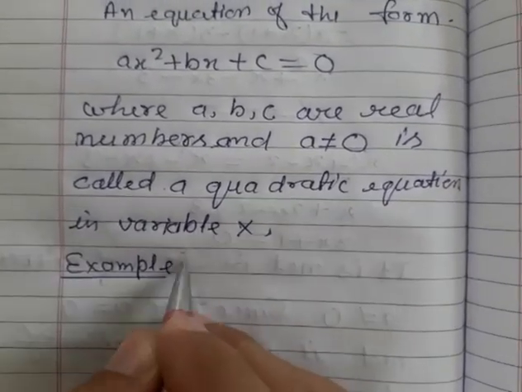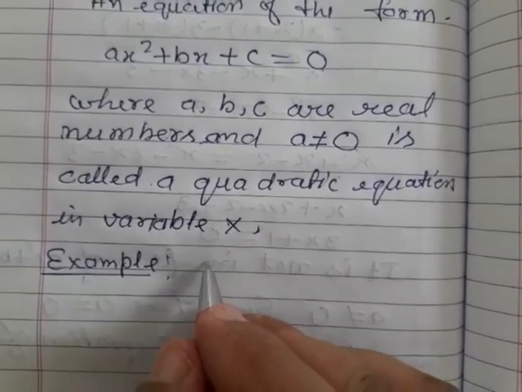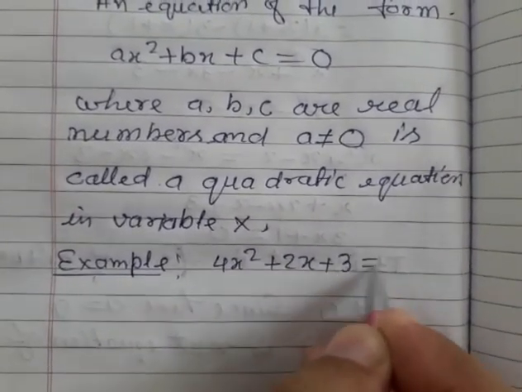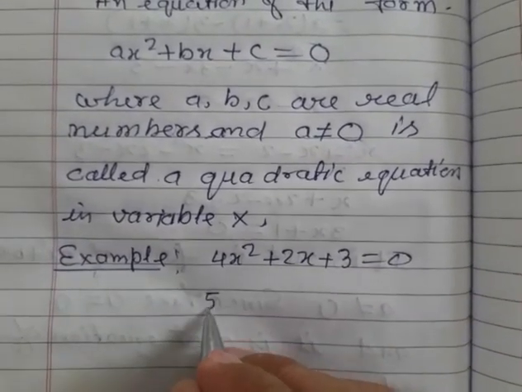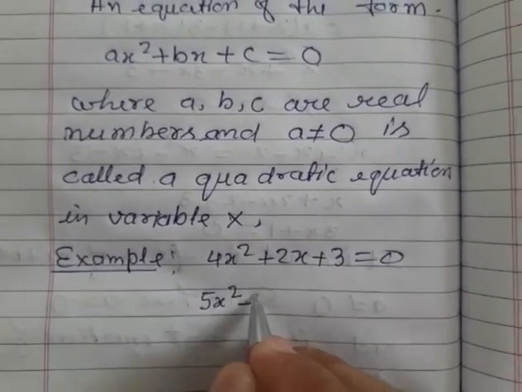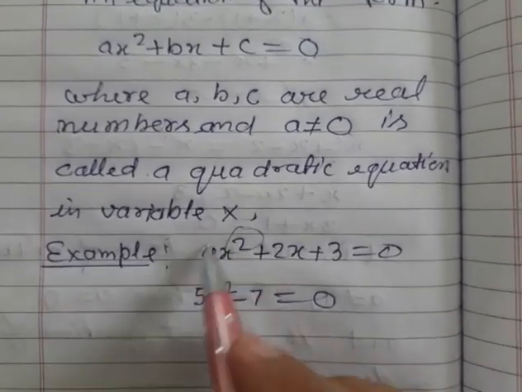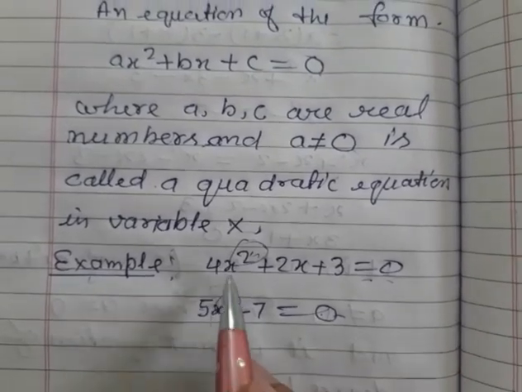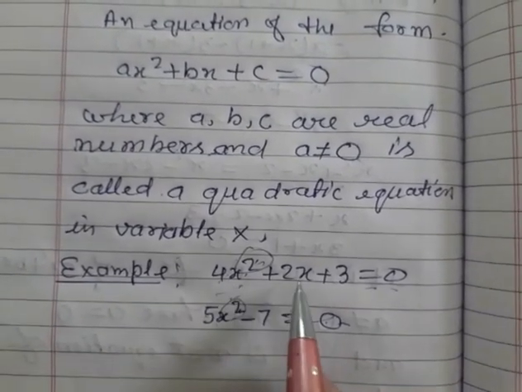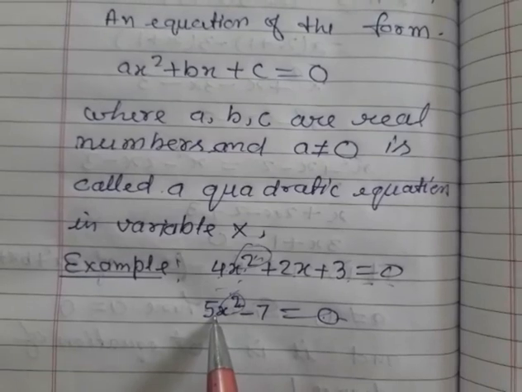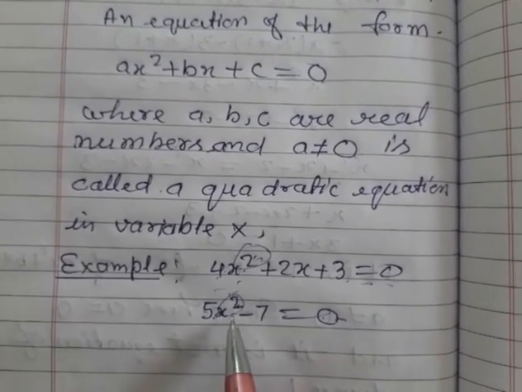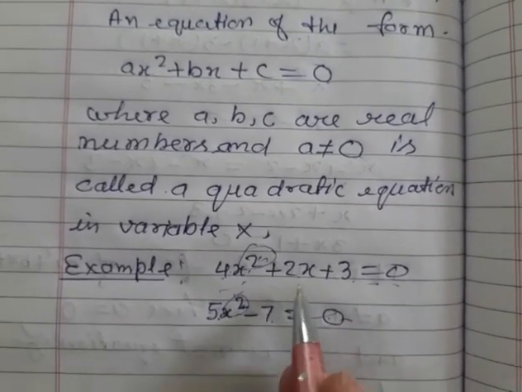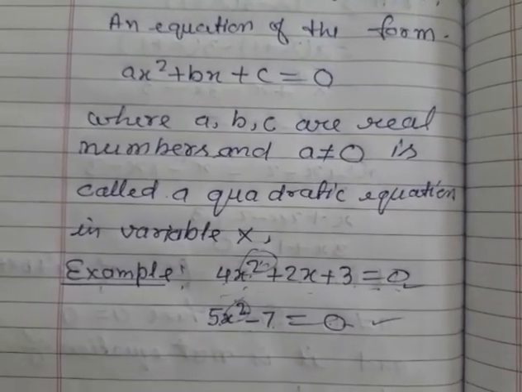Clear? Now see, in the equation form, for example, 4x square plus 2x plus 3 is equal to 0, and another example, 5x square minus 7 is equal to 0. Here the power is 2, so these are quadratic equations, and this one is also written in the form of ax square plus bx plus c. The b portion is 0, so this one has a constant term. So these are the quadratic equations.